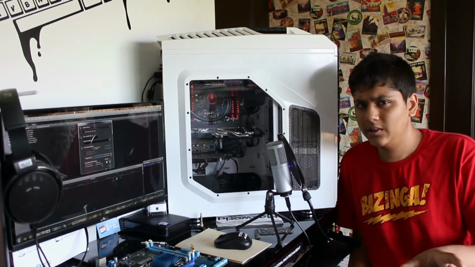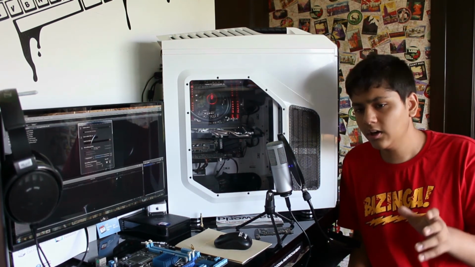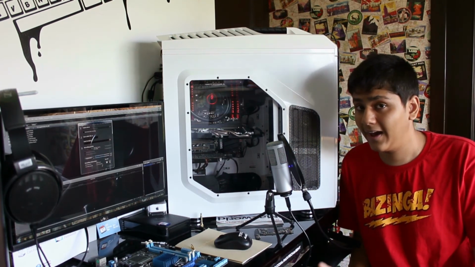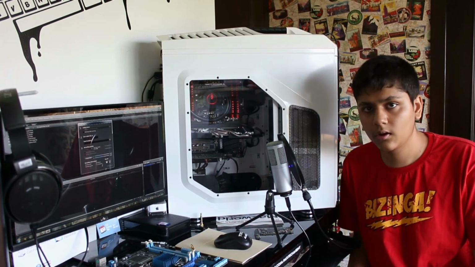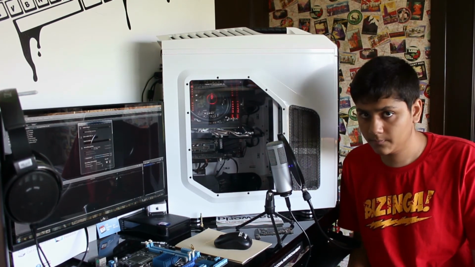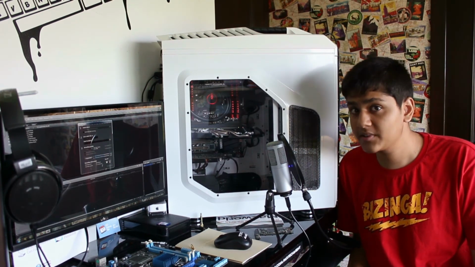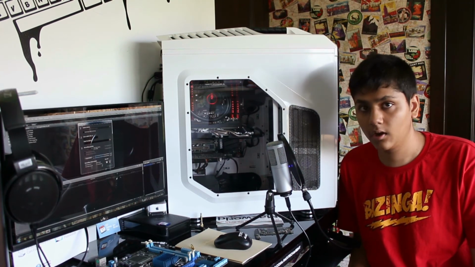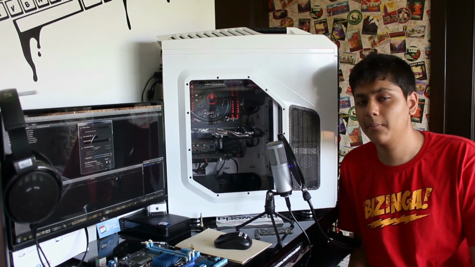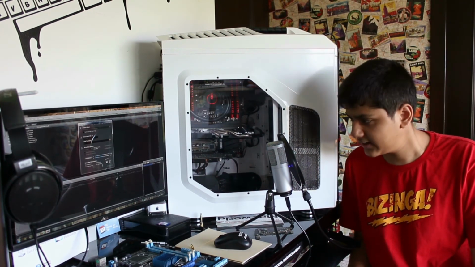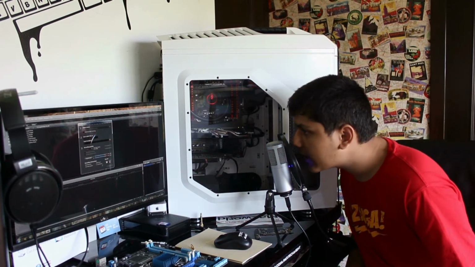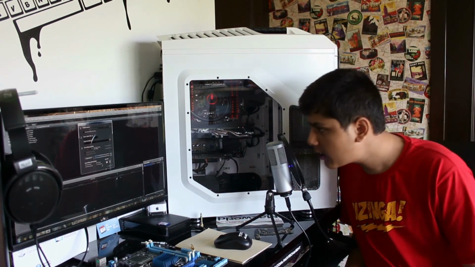Thunderbolt was launched in, I believe, 2011. Now Thunderbolt is not made by Apple. I will say it again. It is not made by Apple. A lot of people think it is made by Apple, and it's not true. It is made by Intel. I'll say it again. Intel.